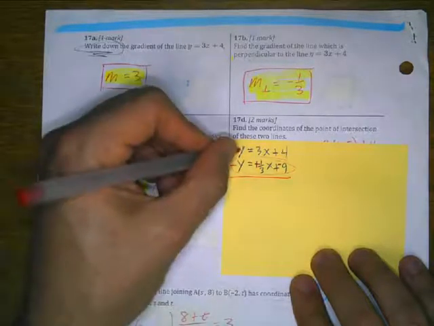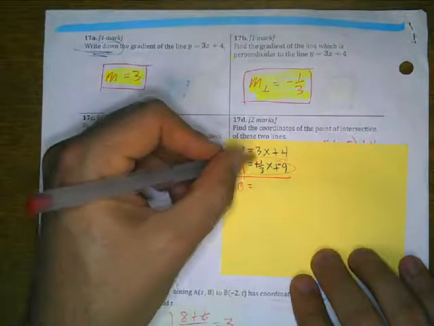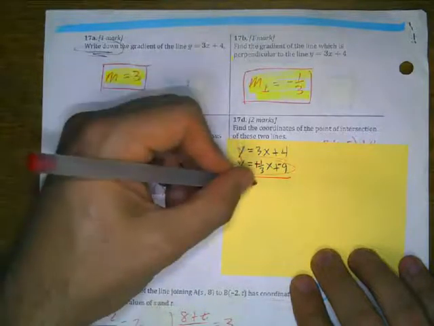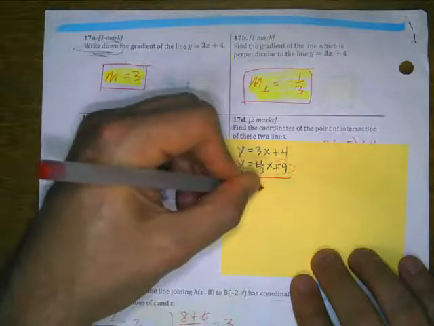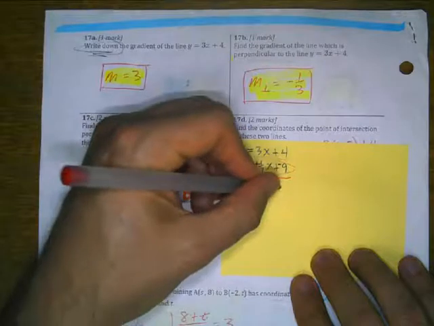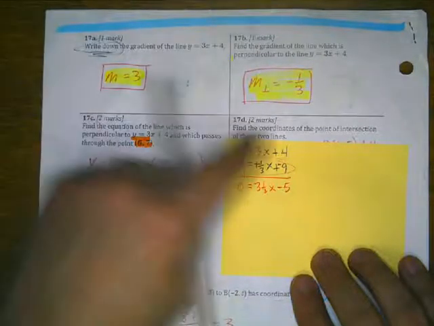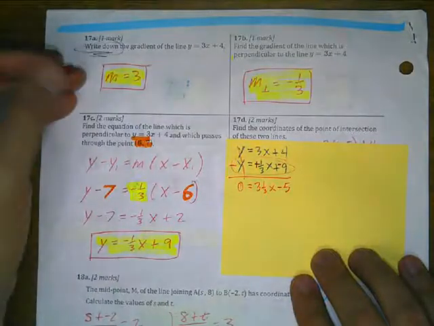So y minus y is going to give me 0. 3 plus a third is going to give me 3 1/3 x. And 4 minus 9 is going to give me -5. Okay, this is one way to solve it using elimination.